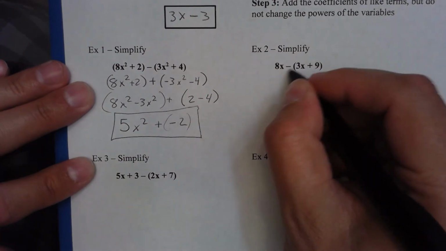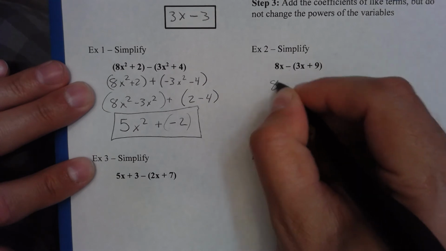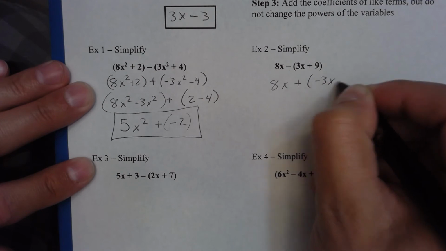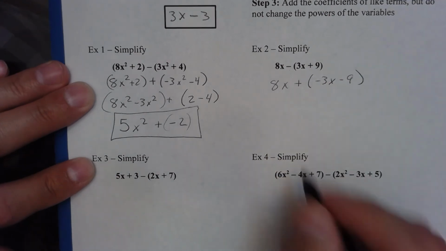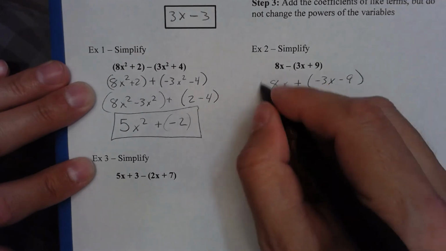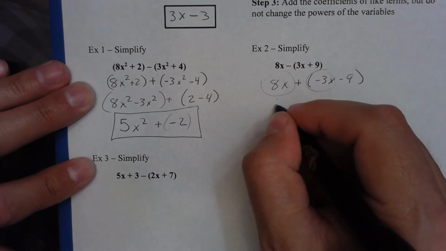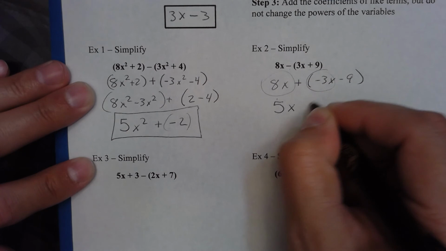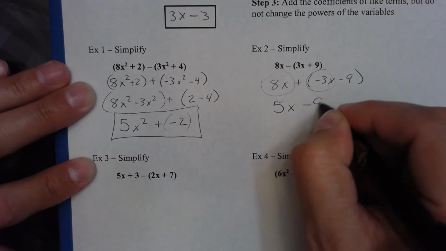Example 2 over here, again, we change all these signs. So I got my 8x, changes to plus, and then change everything to the inside. So put together my like terms. 8x and 3x becomes 5x, and that negative 9 just stays the same.